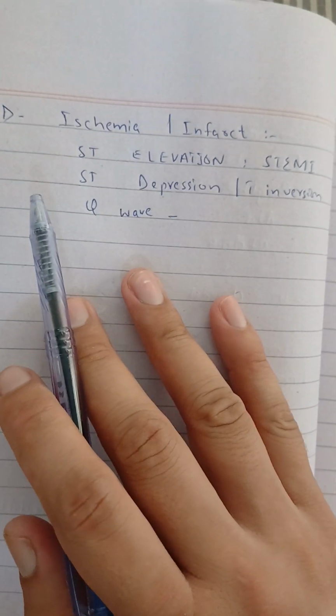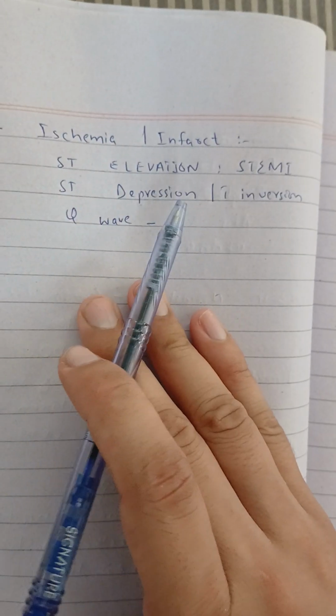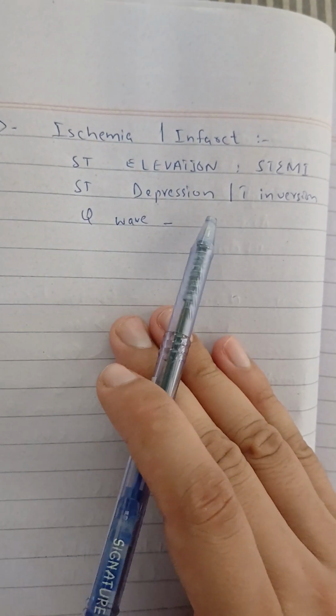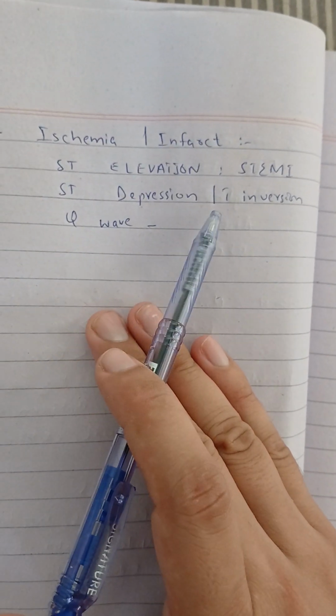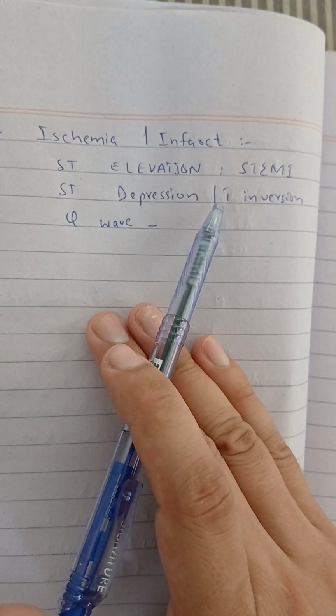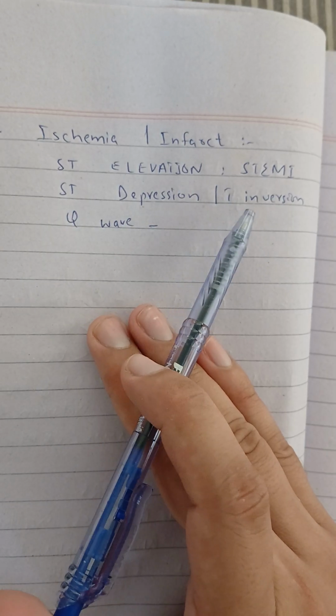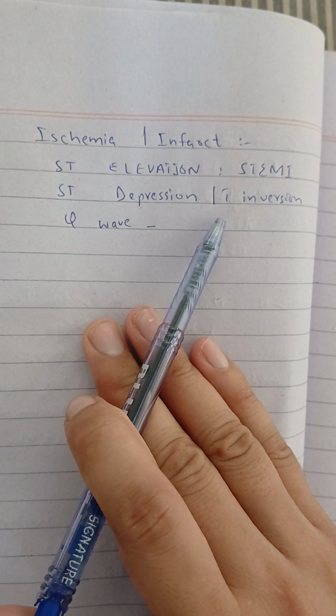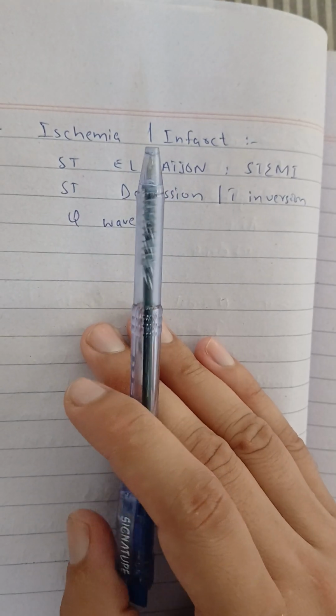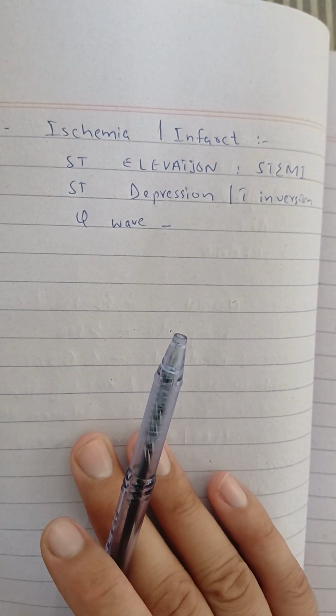And number 4, ischemia or infarct. For ischemia or infarct, we see ST elevation, which basically occurs in myocardial infarction, or ST depression or T wave inversion. These all occur in myocardial infarction.